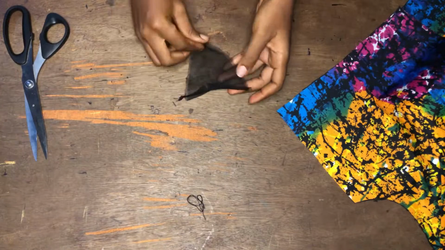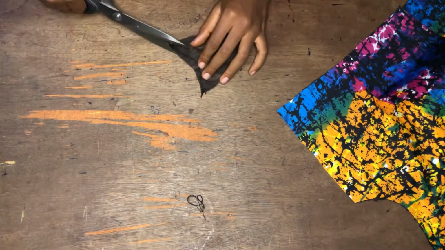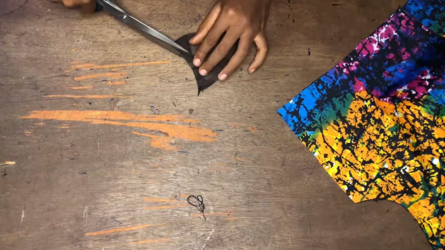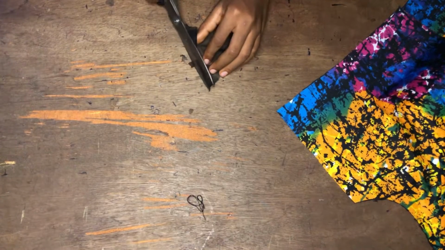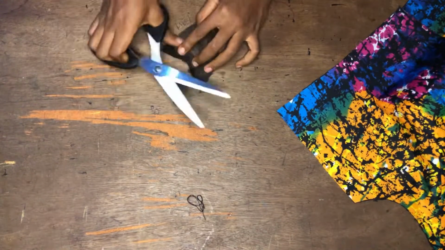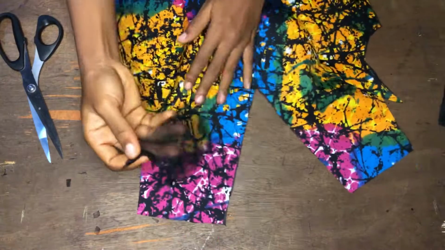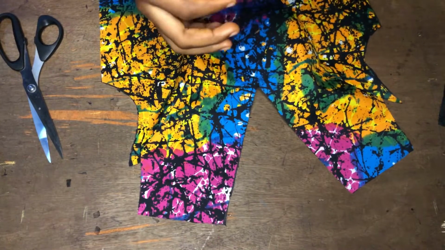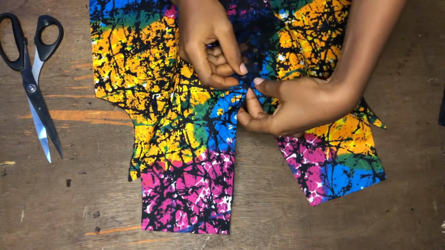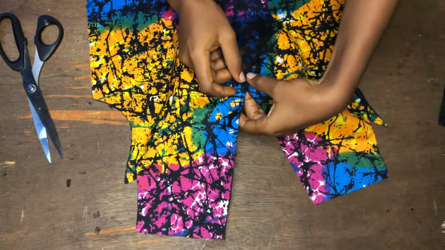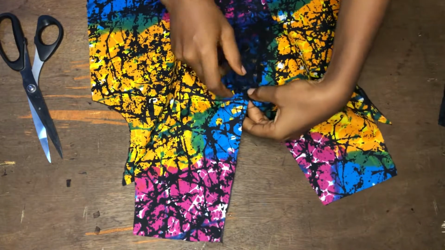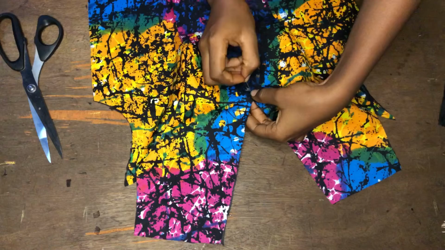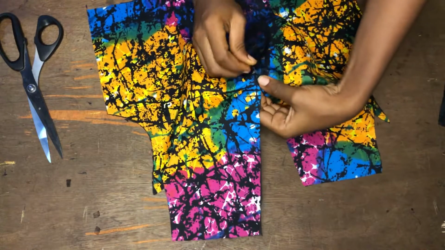So I'll still cut it out because the excess net there is still showing. So I'll just reduce it so it won't show. So this is what I have. Then I will join it to this part. This part is very tricky, so you just have to be careful. So the end point of this net and the end point of that neck, you just pin it with a ½ inch.